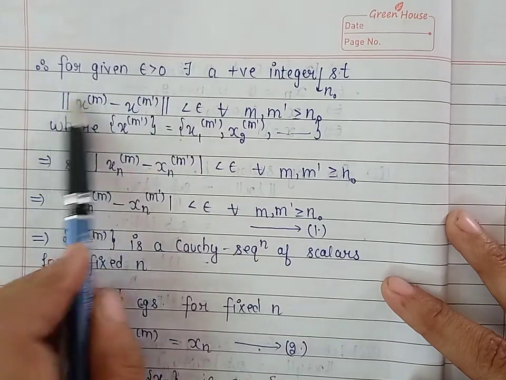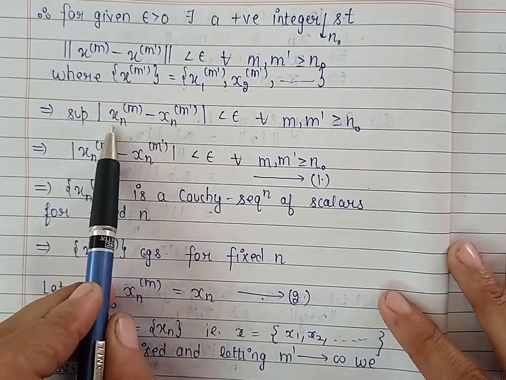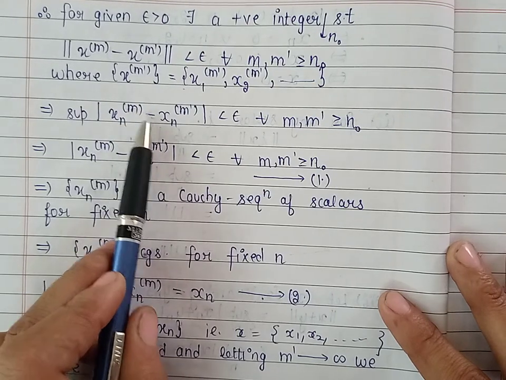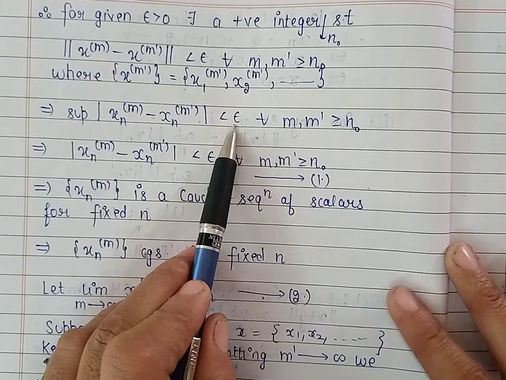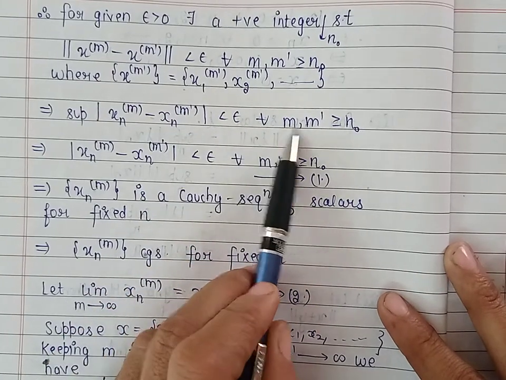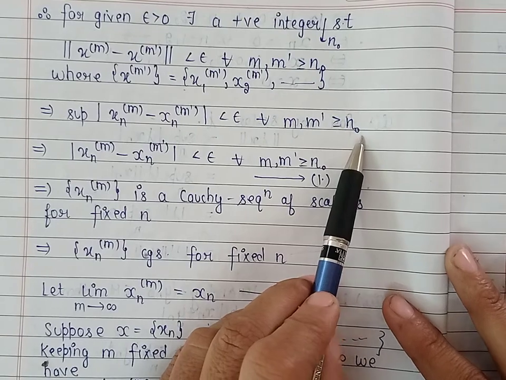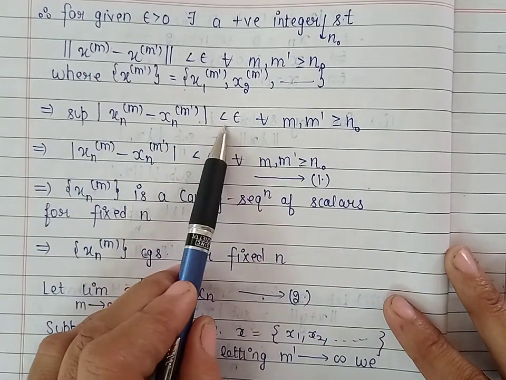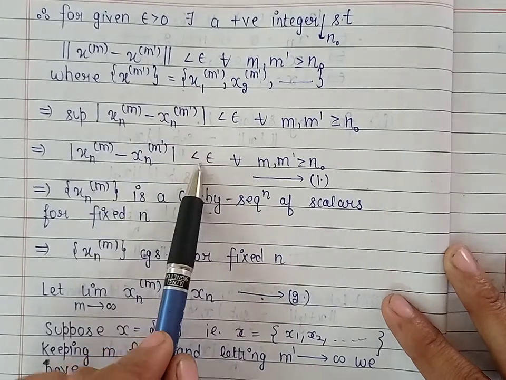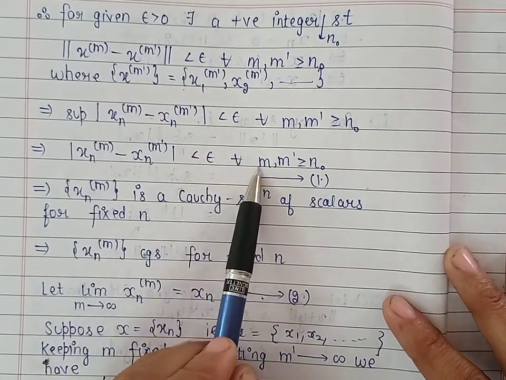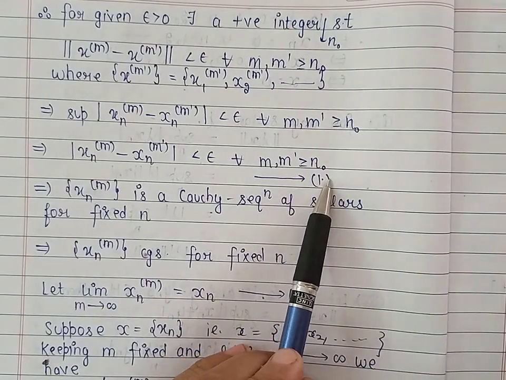Now by definition of norm, this is the supremum of mod of xnm minus xnm dash, and this is less than epsilon for all m and m dash greater than or equal to n naught. Now because this supremum is less than epsilon, this means every quantity is less than epsilon for m and m dash greater than or equal to n naught.